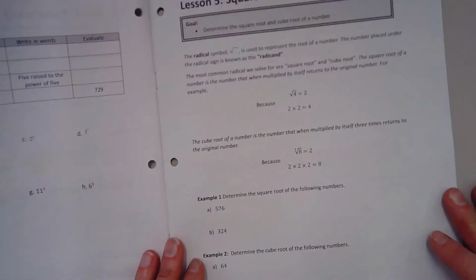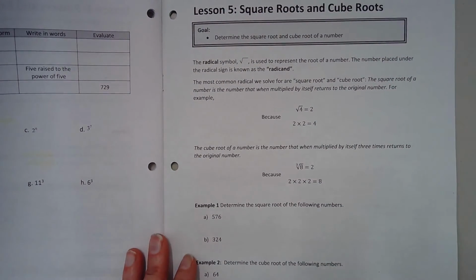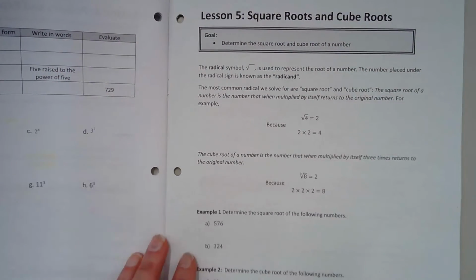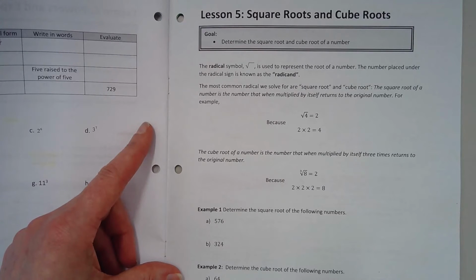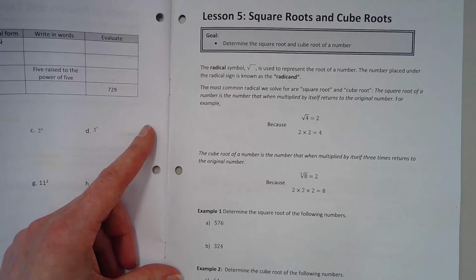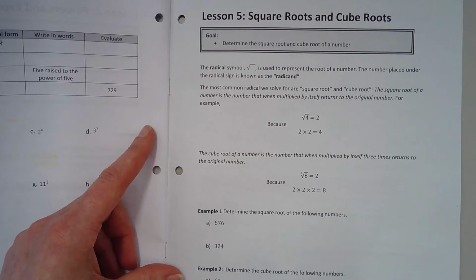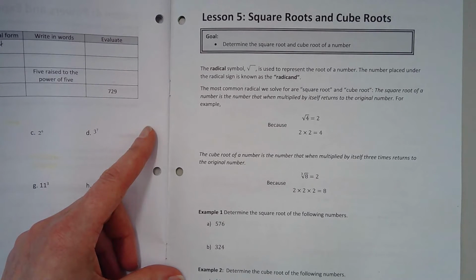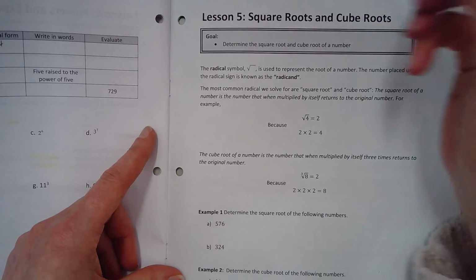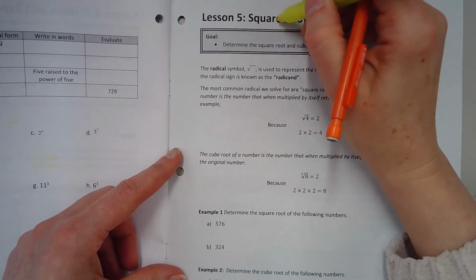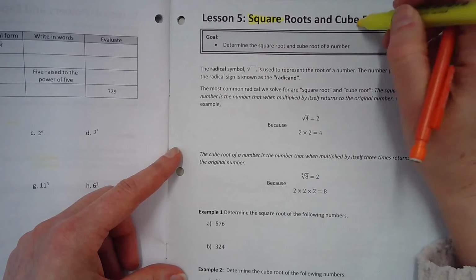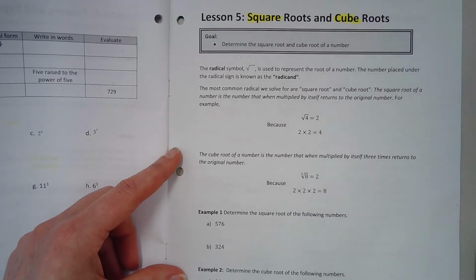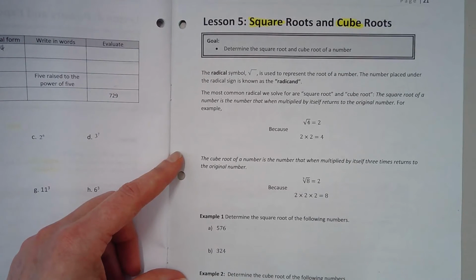I'm going to expose you to one more thing, and of course we'll review these skills too when you actually use them in a word problem. But I just want to expose you to the vocabulary. You just saw this word square, right? Square and cubed. So the opposite of squaring and cubing a number is square rooting and cube rooting.